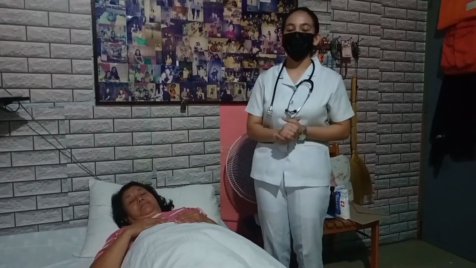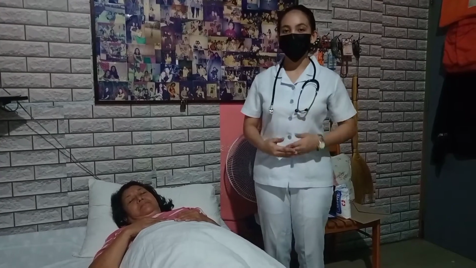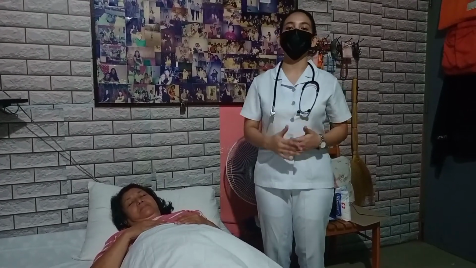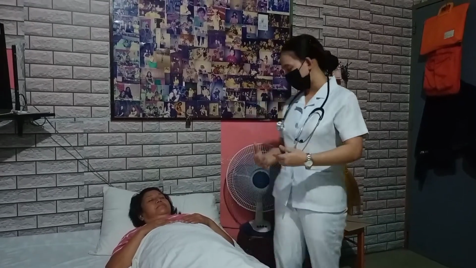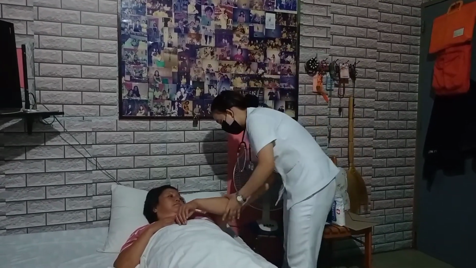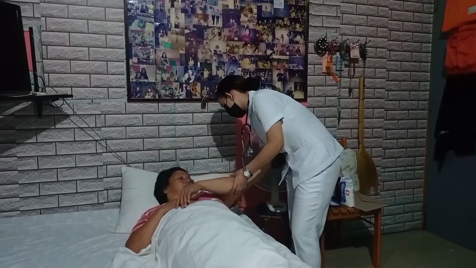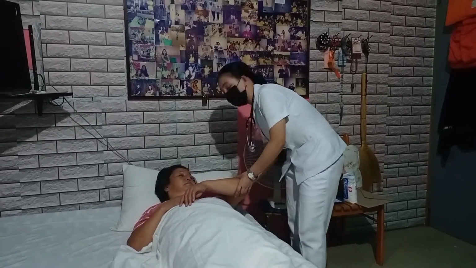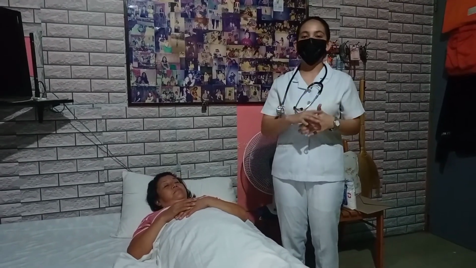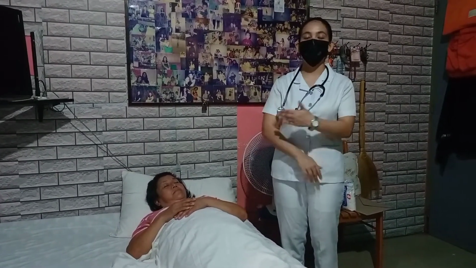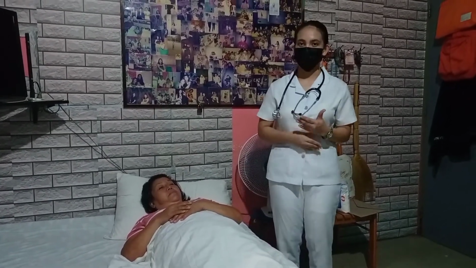Rationale: checking before doing the assessment is very important to ensure that your patient is safe. Palpate the site where you're going to inject your patient, which is the subcutaneous area. Check for any tenderness. Since I didn't feel any tenderness in the subcutaneous part of my patient, the rationale for that is to make sure that the part where you're going to inject your patient is now ready for the subcutaneous injection.